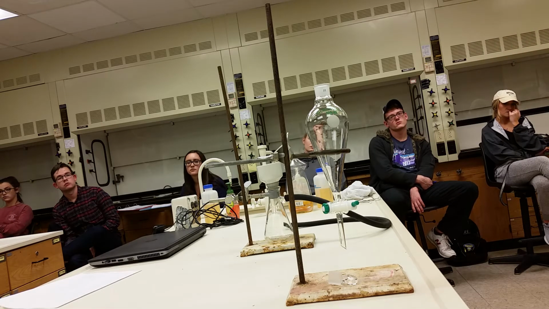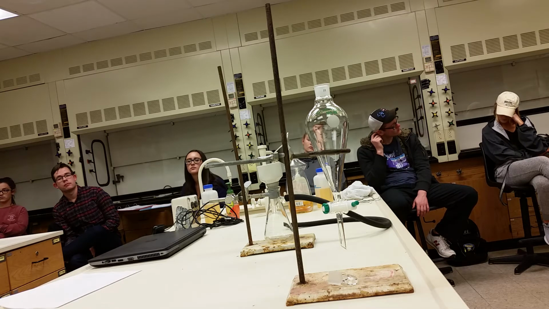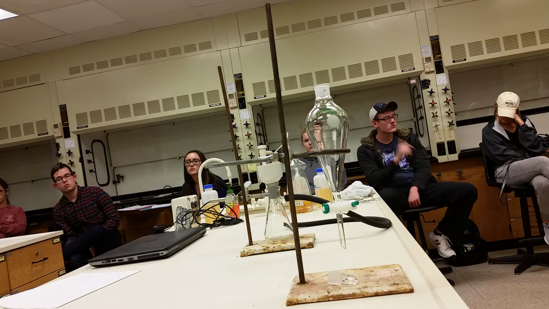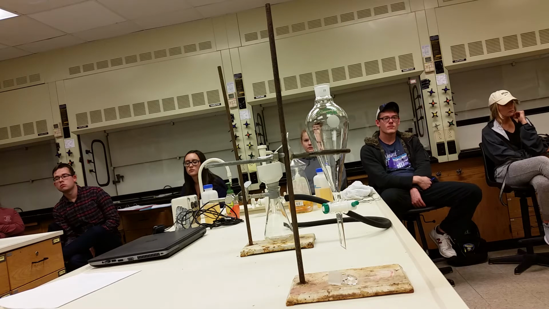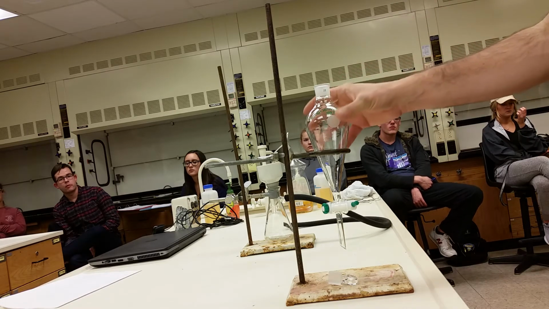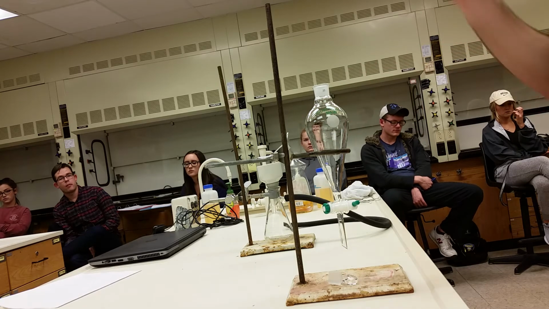You need to drive any water out. Okay? You're going to do that by adding 5 milliliters of saturated aqueous sodium chloride and 5 milliliters of distilled water to the separatory funnel. Cap, shake, vent, shake, vent, shake, vent. Put the separatory funnel back into the ring stand. Take the cap off, let the layers separate.